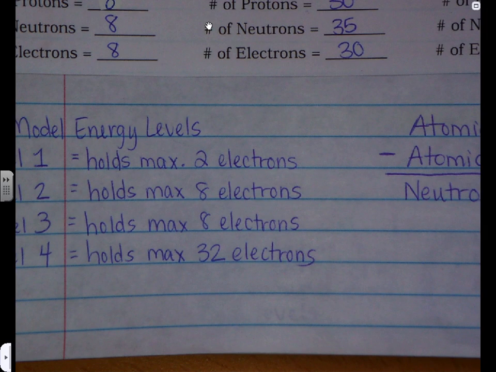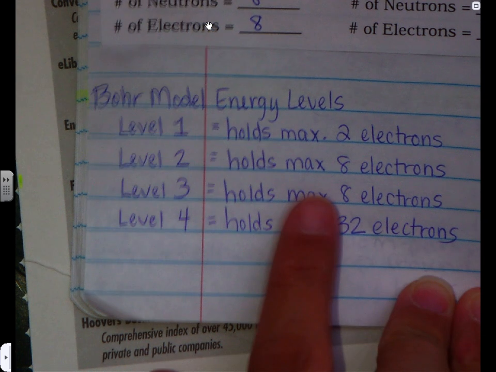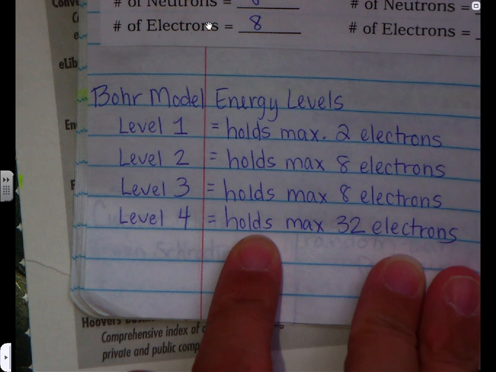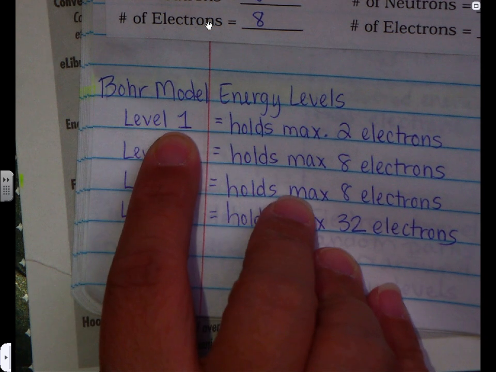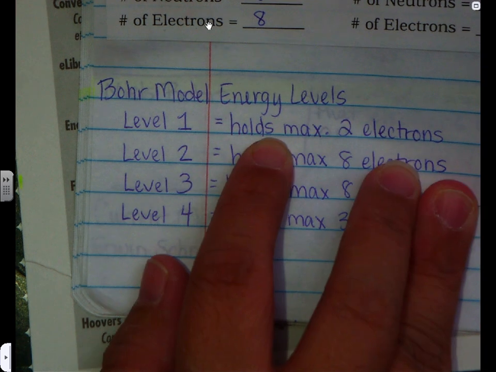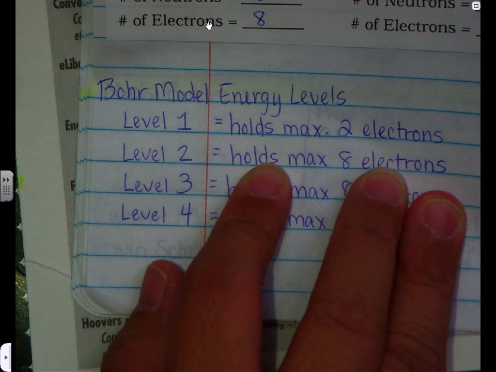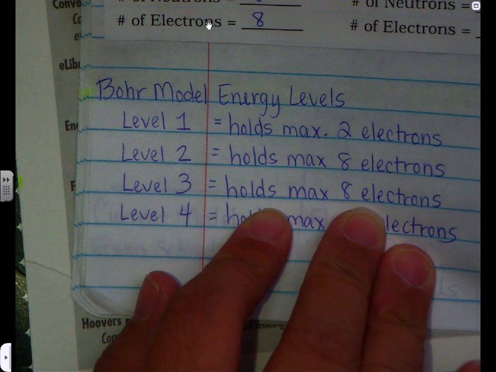Level 1, which is the first energy level that holds electrons, holds a maximum of 2 electrons. Level 2 holds a maximum of 8 electrons. For our purposes, level 3 holds a maximum of 8 electrons as well. And then level 4 holds a maximum of 32. Make sure that this gets into your comp book, friends, because this is information that you are going to need to know backwards and forwards.